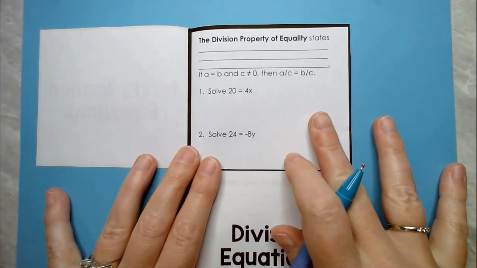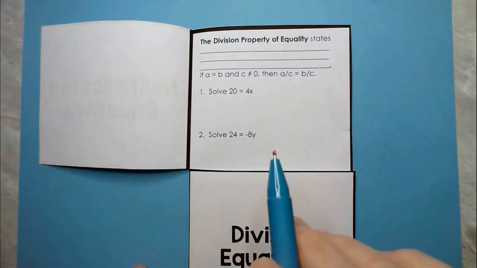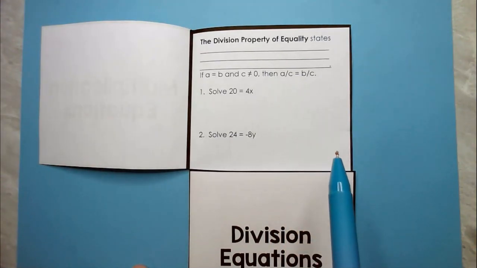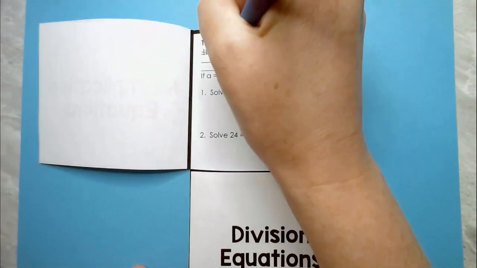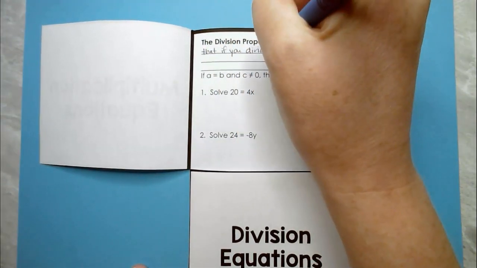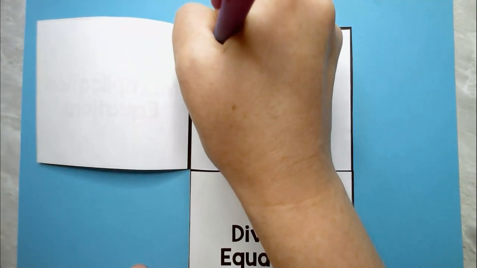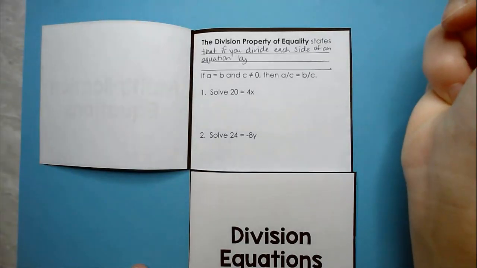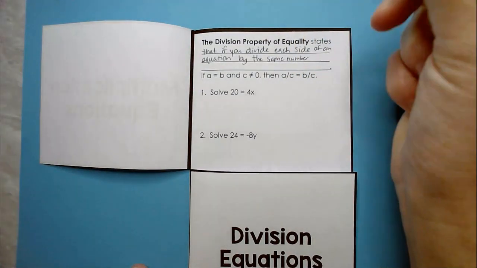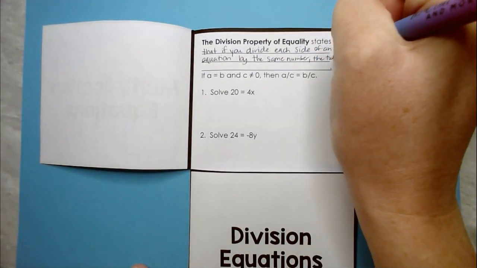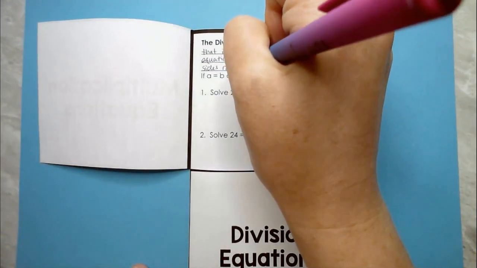The division property of equality states if A equals B and C is not equal to 0, then A over C equals B over C. And we write that as: if you divide each side of an equation by the same number, the two sides remain equal.